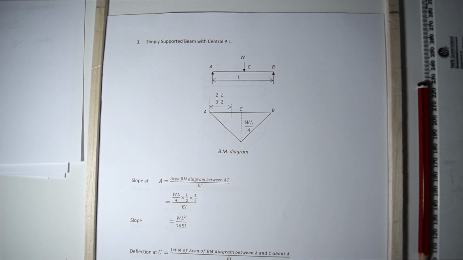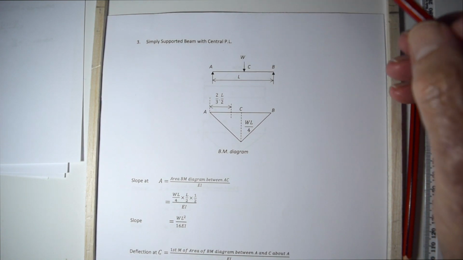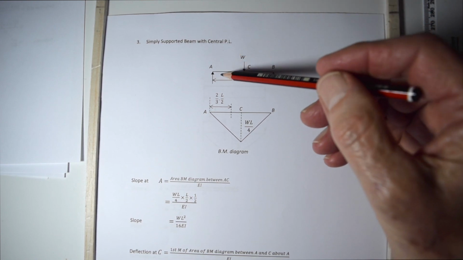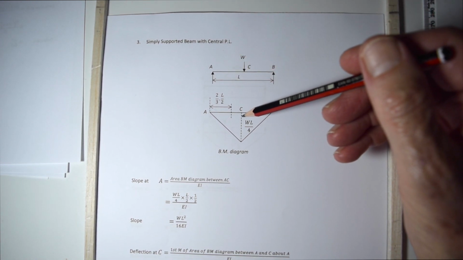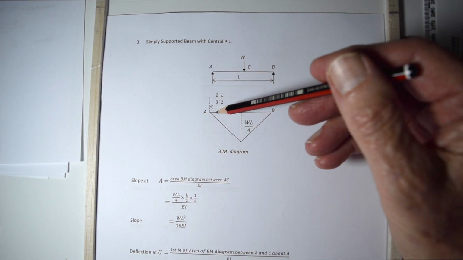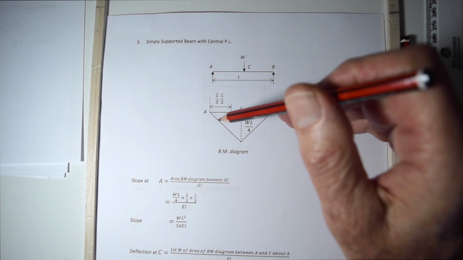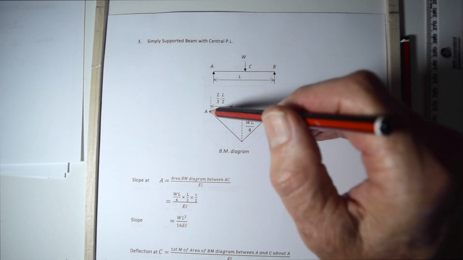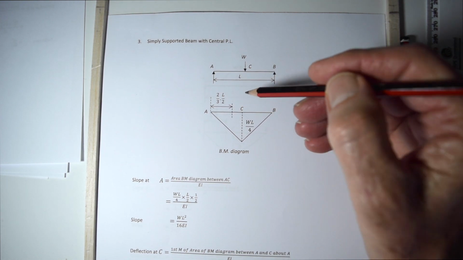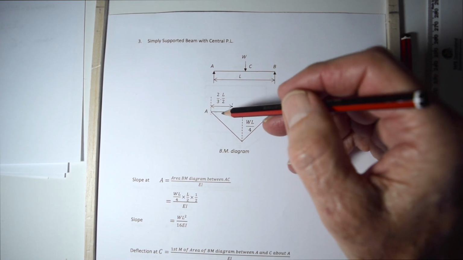Right, third case now is a simply supported beam with a central point load. I'm sure you'll all remember that the maximum bending moment for that setup is WL over 4. There it is, and that's the moment diagram. You're all familiar with that because we've been over that many times. The distance to the centroid from the support is 2/3 of L over 2, because this dimension from A to C is L over 2, so it's 2/3.